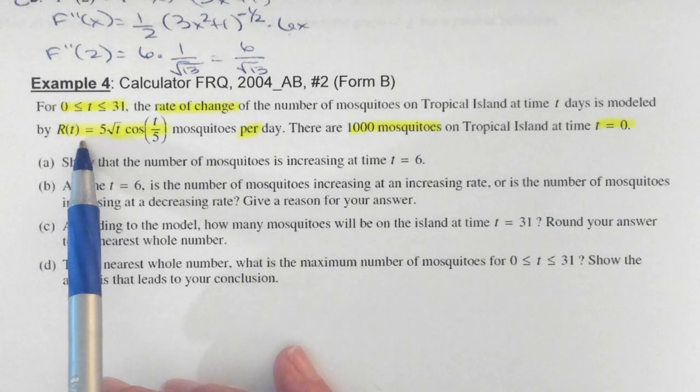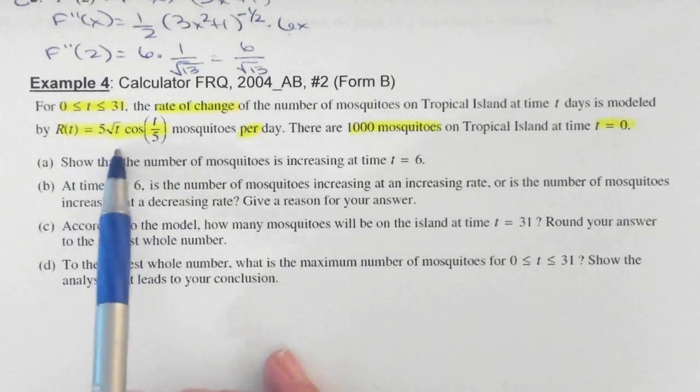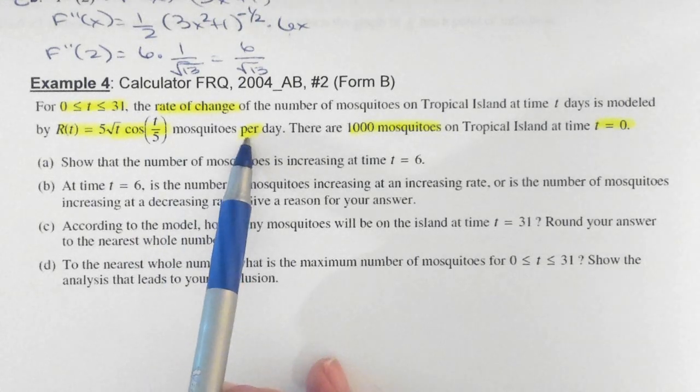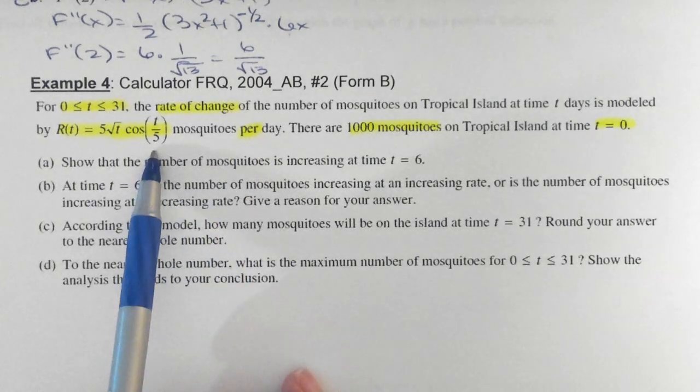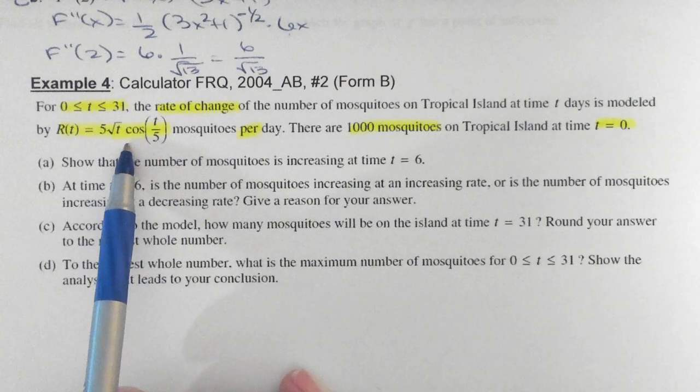It's not the slope. It's a derivative. And the other clue that this is a derivative is the per. Okay? So you need to make sure that you understand what you're given. So this is actually a derivative. This is not the original function.